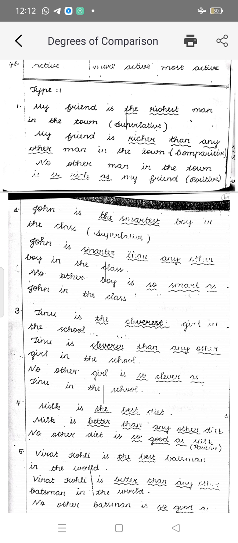But when you come to comparative, as I told you earlier, using than is a must. Rich in positive, richer in comparative, richest in superlative. When you change to comparative degree, than is important. At the same time, the adjective rich will change to richer. My friend is richer than any other man in the town. Here, "any other" means no one else will be there, only he is the topmost.